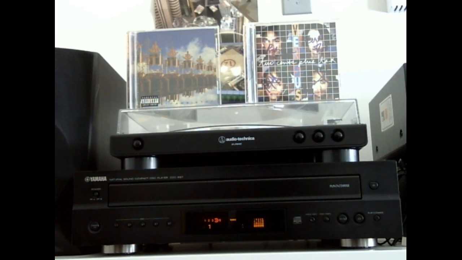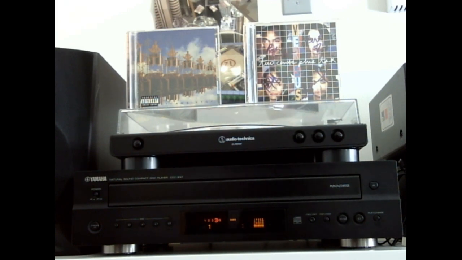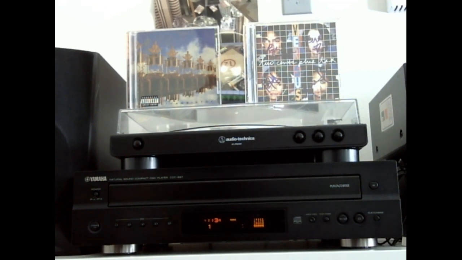So anyways, what we have here are two albums, and aside from being signed by all members of the band, what these have in common are the only legitimate CDs I have in my collection that I know to contain Pregap hidden tracks. So what I'm going to show you today is how to access the Pregap hidden tracks on CDs using this machine. What it requires is the remote, the Yamaha CDC8. It requires that because of the functions needed to access the hidden track.